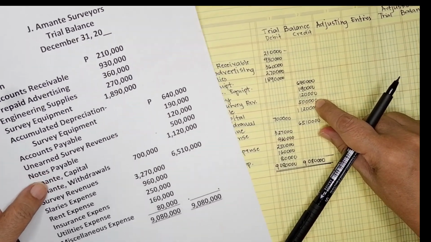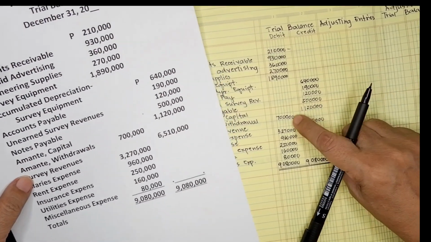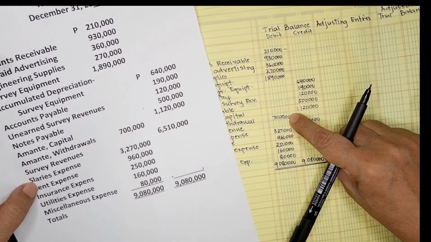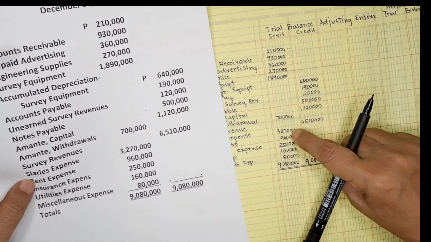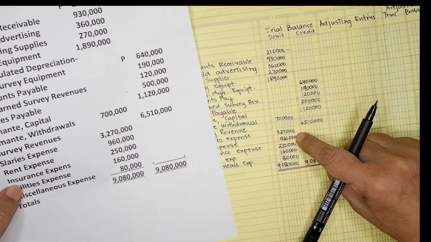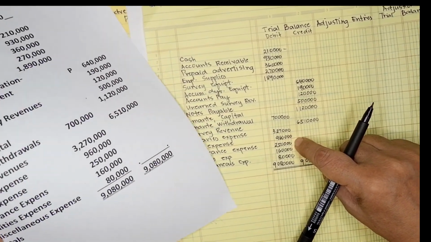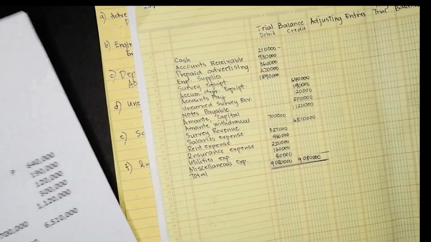Then we have the 500,000 notes payable, a monthly capital of 1,120,000, a monthly withdrawal of 700,000, survey revenues of 6,510,000. We have salaries expense, rent expense, insurance expense, utilities expense, and miscellaneous expense.